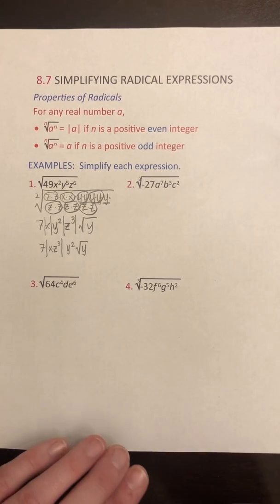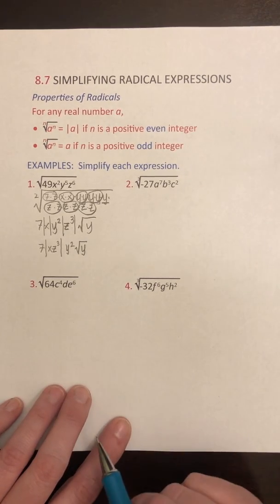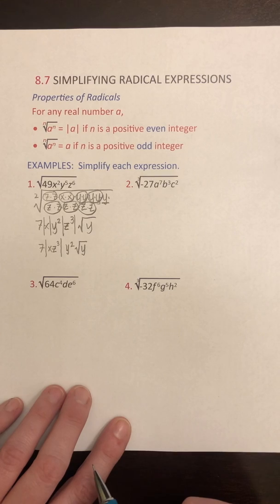All right, example number 2, we are going to take the cube root of something. I'm not going to do what I did in the last problem where I wrote it all out. We're just going to talk it out.